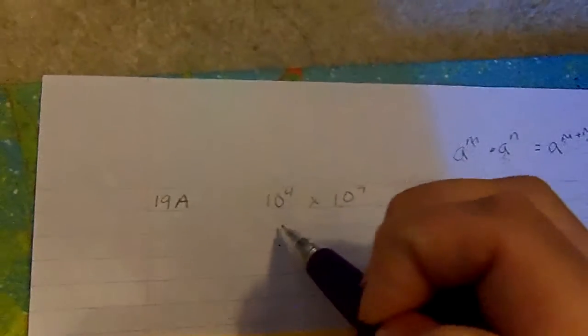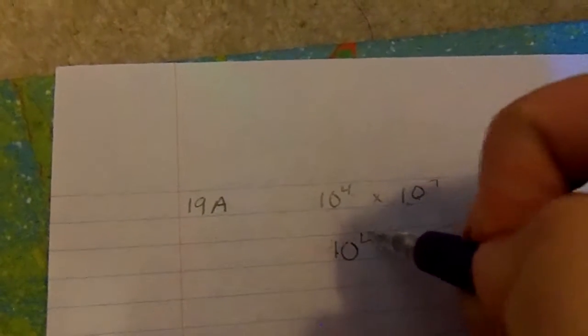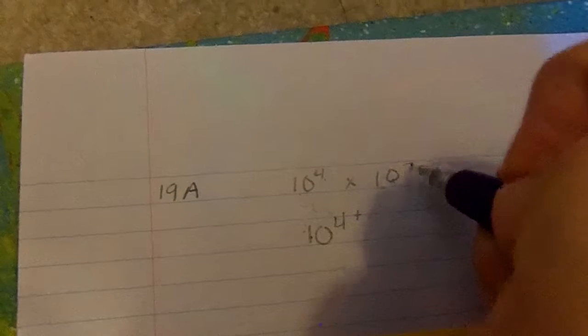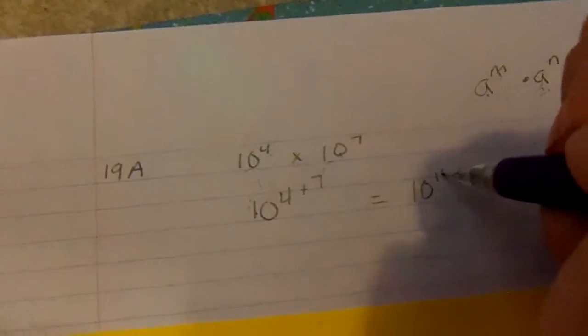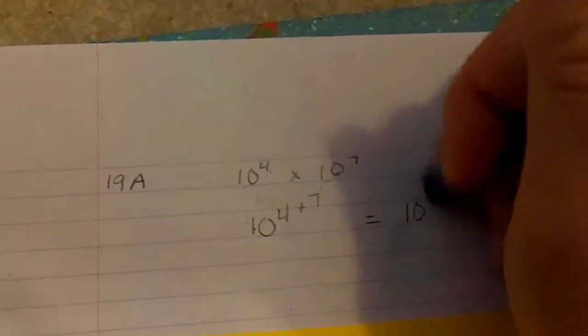So let's plug those numbers in. So here we go. We would take the same number, which is 10, and you're going to take m plus n. So our m is 4, plus our n, which is 7. And then if we do that, that's going to equal 10 to the 11, because 4 plus 7 is 11. So 10 to the 11th power is the correct answer.